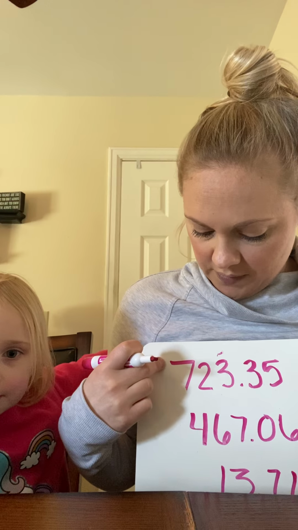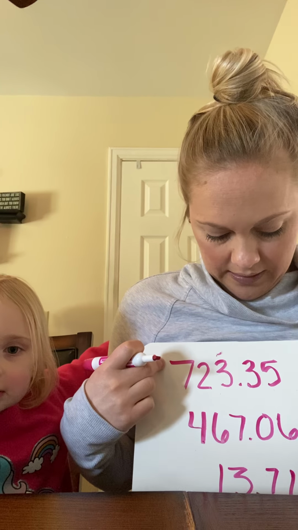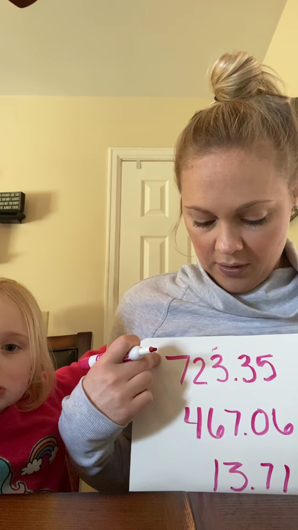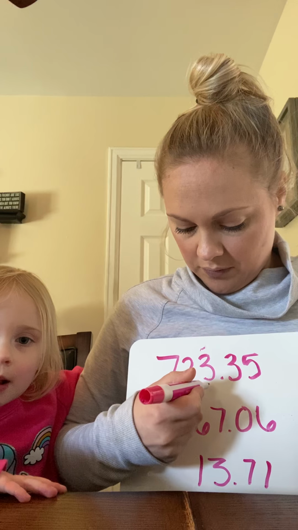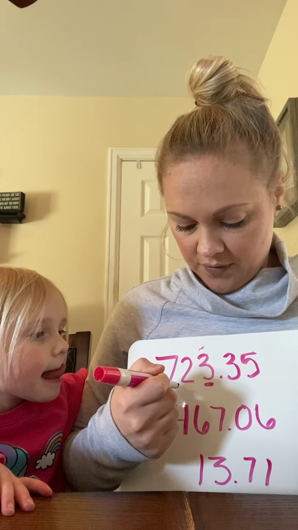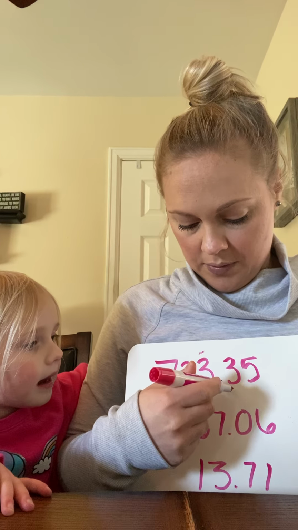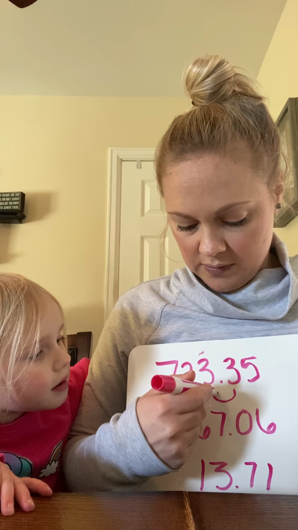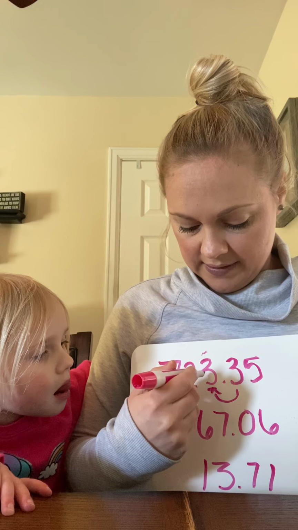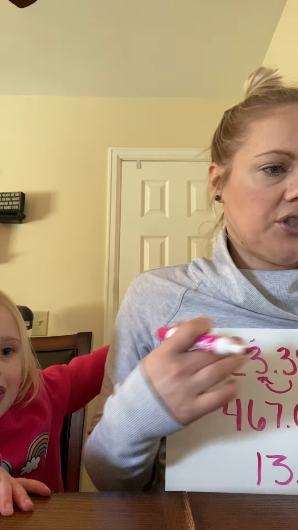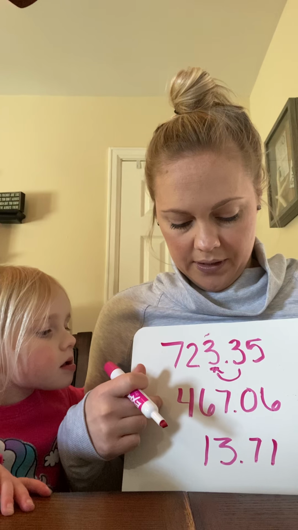If we look at this first one here, 723 and 35 hundredths, the question I'm going to ask you is, how many times greater is the first 3 than the second 3 in this number? Well, I can see that it's one place value greater, so this is 10 times greater than this 3. And let me just see how it is worded in yours. Yeah, okay, that's just like how it's worded in your actual project as well. So let's look at this second number here.